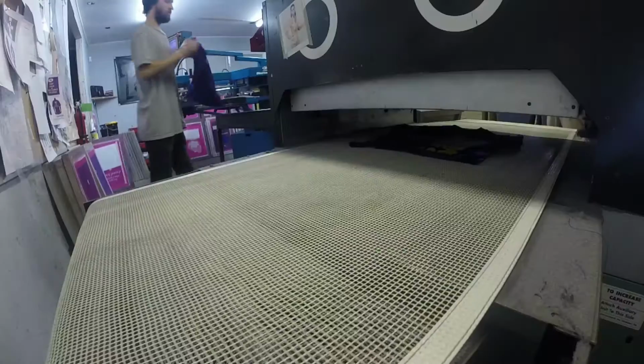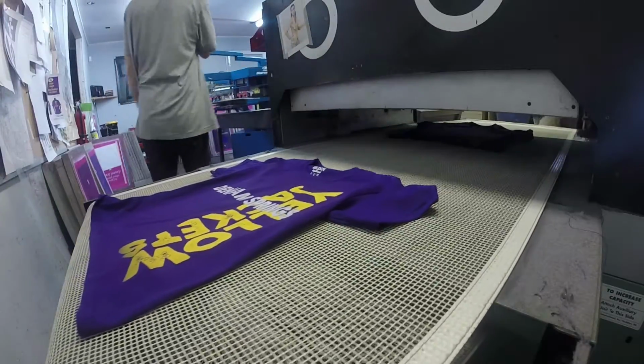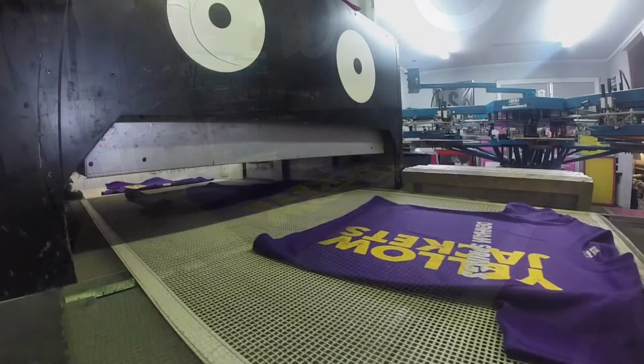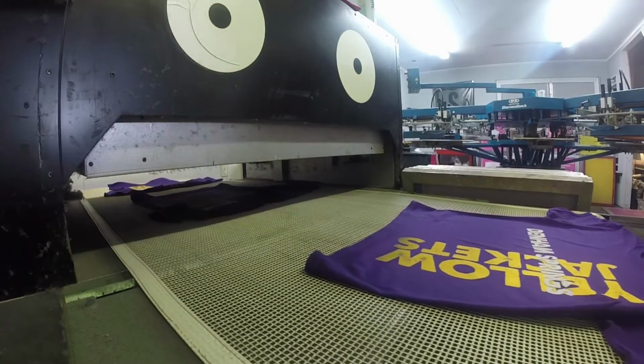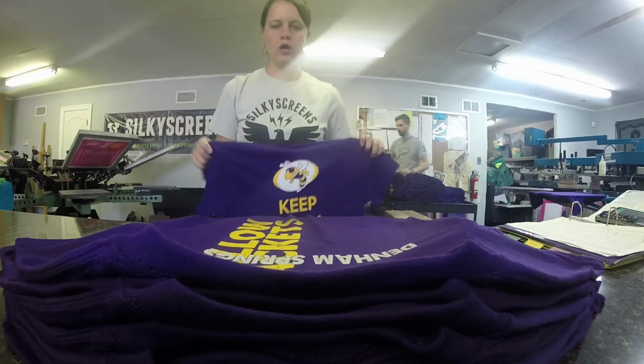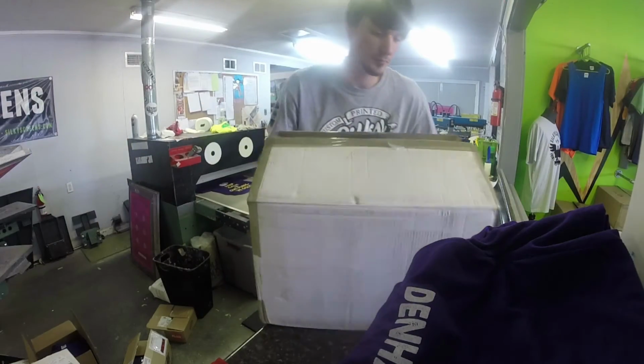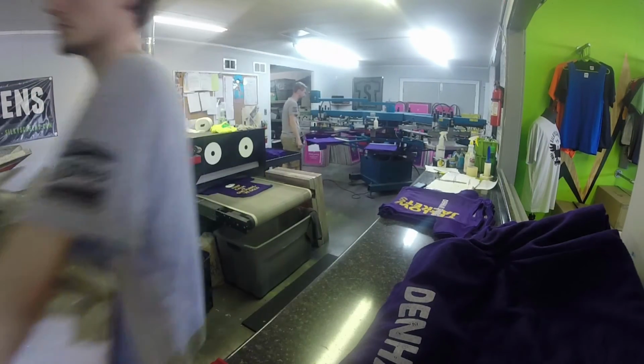The worker removes the shirt from the press and puts it directly onto a conveyor belt dryer. A heater dries the plastisol ink to a temperature of 350 degrees Fahrenheit, permanently bonding the ink into the shirt. As the shirts exit the dryer, another worker stacks the shirts by size and folds them. The shirts are finally placed into boxes and are ready for pickup.